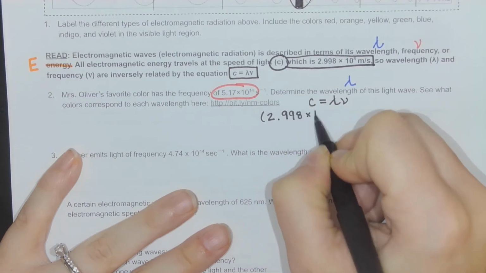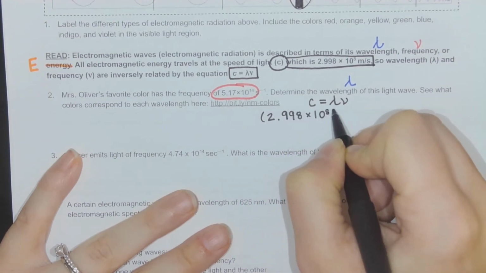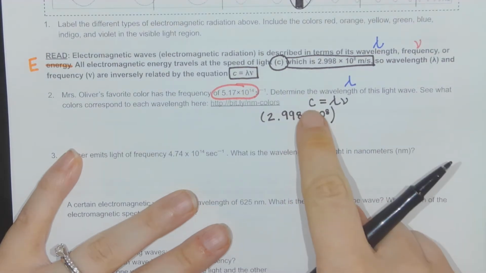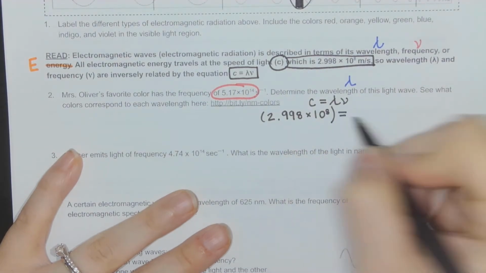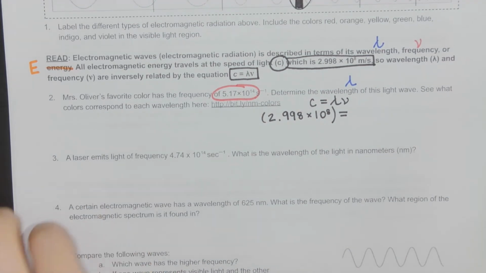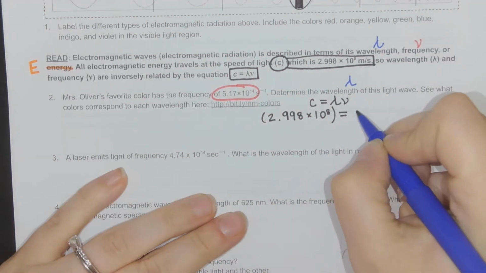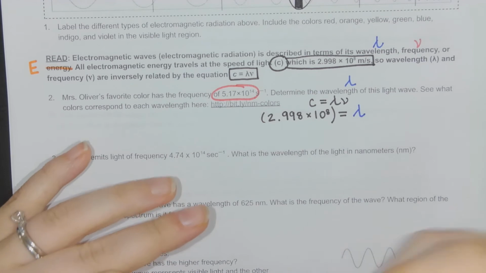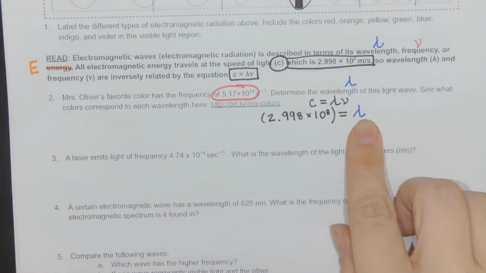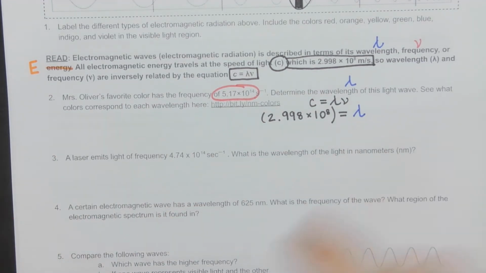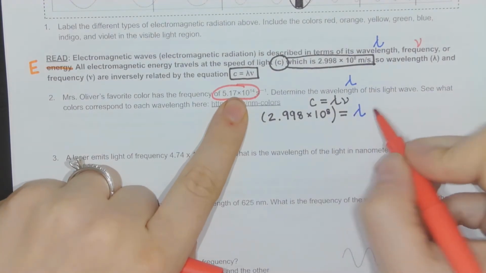2.998 times 10 to the 8, I just plugged that in for c, equals, I don't know the wavelength, I'm trying to find the wavelength, so I'm going to leave the symbol, wavelength times frequency.